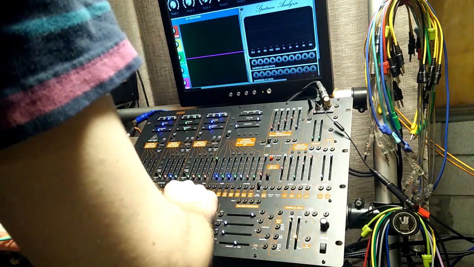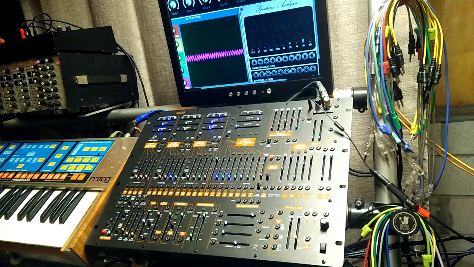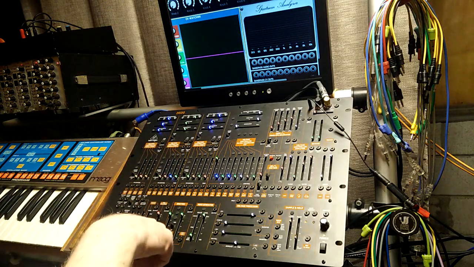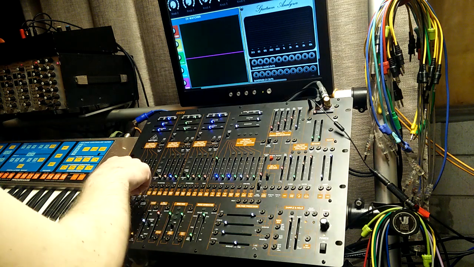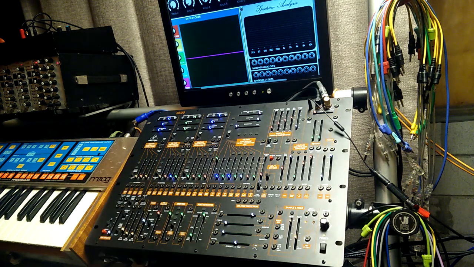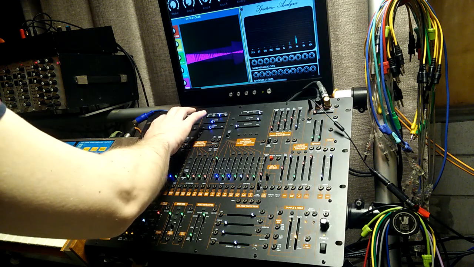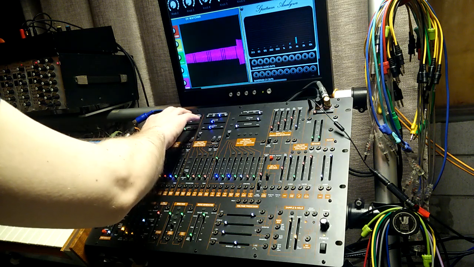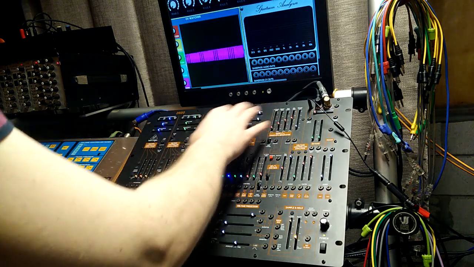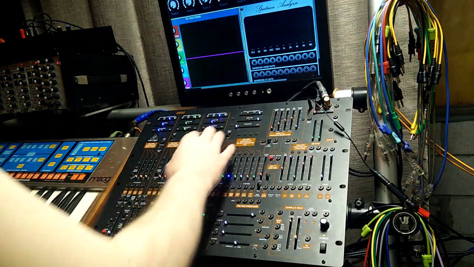If you have one oscillator going to the ring mod in low, you get amplitude modulation, which is always what ring mod is doing, but it's more obvious when one of them is low.